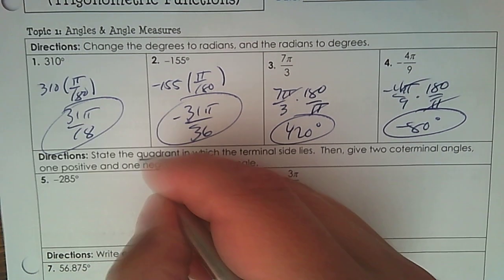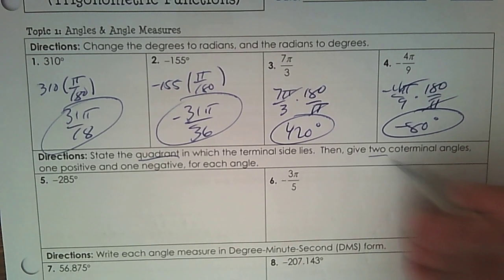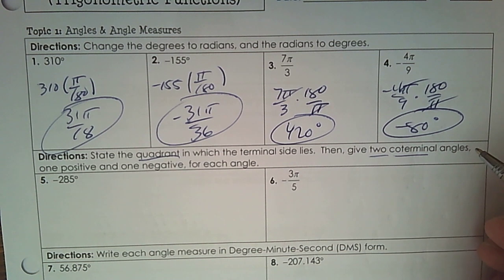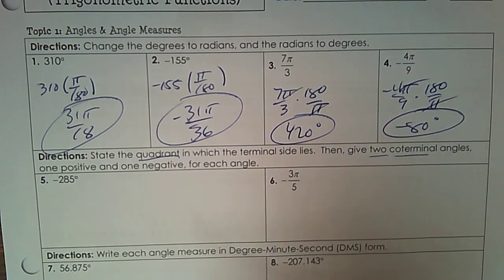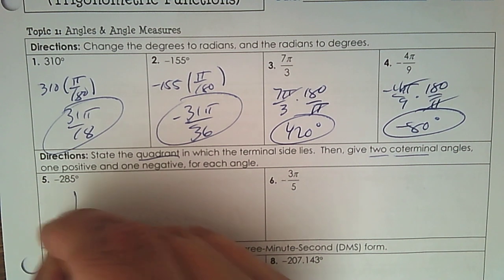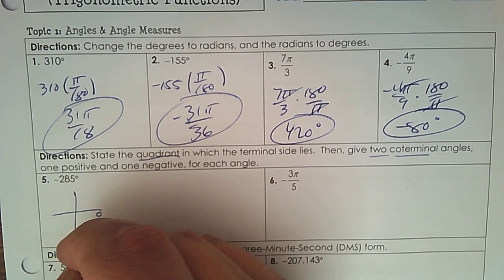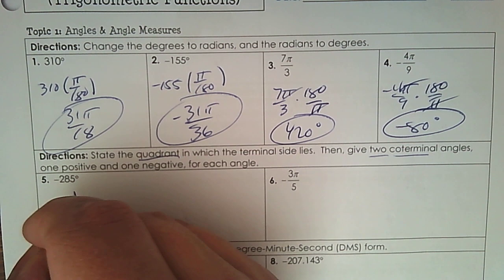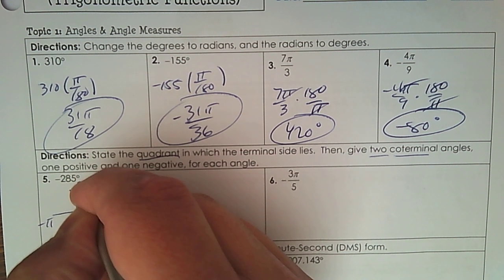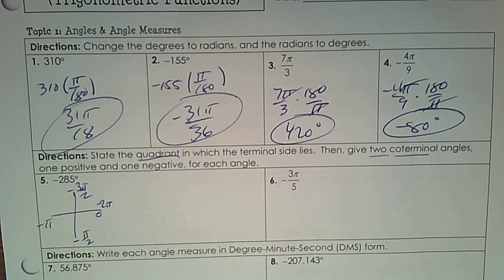All right, number 5. Can you state the quadrant in which the terminal side lies in? Then give the two coterminal angles, one positive and one negative for each angle. So negative 285, what quadrant is that in? So I'm going to draw a little compass, and I'm going to go the negative direction. That's 0. That's negative pi over 2, negative pi, negative 3 pi over 2, and then back to negative 2 pi. So going in a clockwise direction.